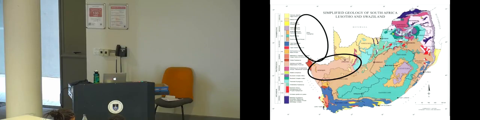So this is everything that we've done so far, how it all fits together. And this brings us up to where we are for today's lecture. We've been staying in the Archean, we've moved into the Proterozoic, and what we're going to look at now is our Kaapvaal craton, these various basins and this huge igneous intrusion.